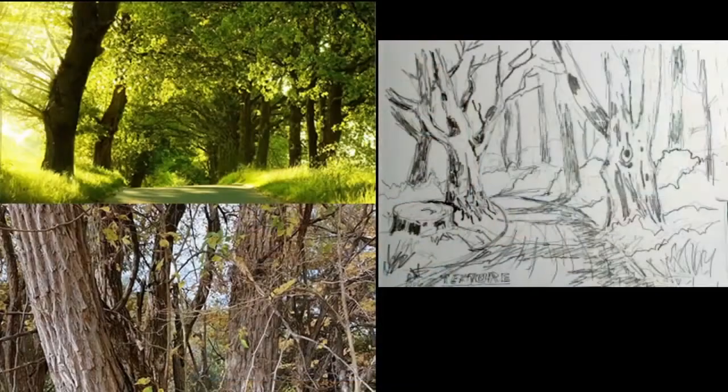Welcome to my classroom. Today I'm going to do a painting of trees and a roadway, with lots of texture. I got a couple of reference photographs here that I used. The top one shows the row of trees with a roadway and a shadow pattern coming across the roadway. And the bottom photograph shows a lot of bark with the rough texture and some background.